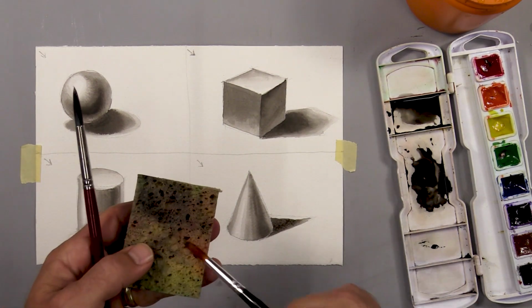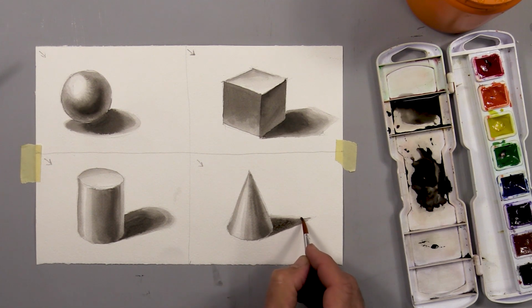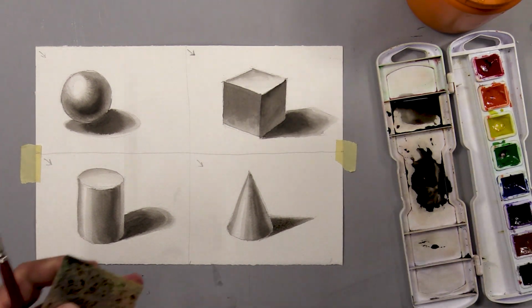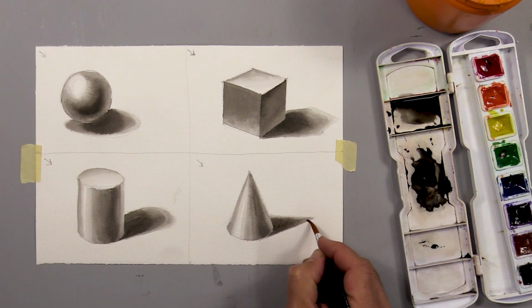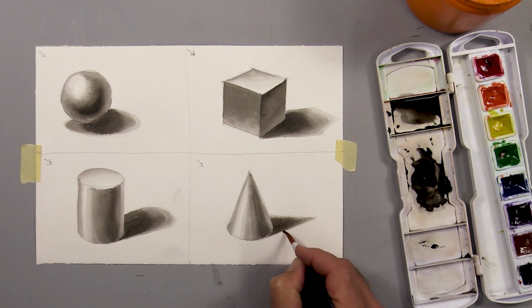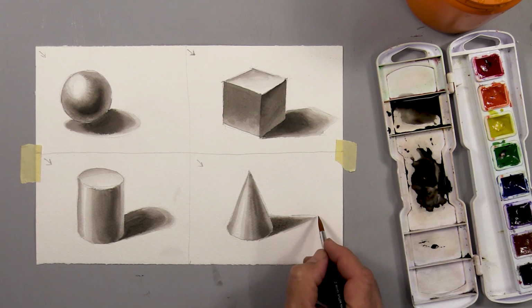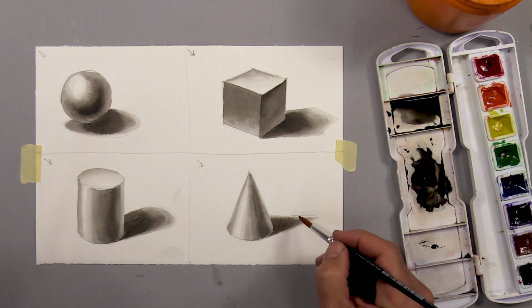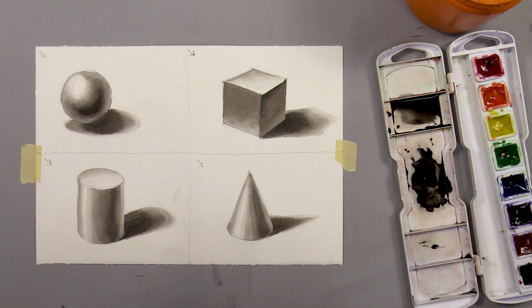You can see I didn't fill in the entire shape of the cast shadow. I only filled it in part way, and then by softening those edges I drag it out further. And I'm going to clean my brush off again, drag that edge out even more so it just seems to fade away.